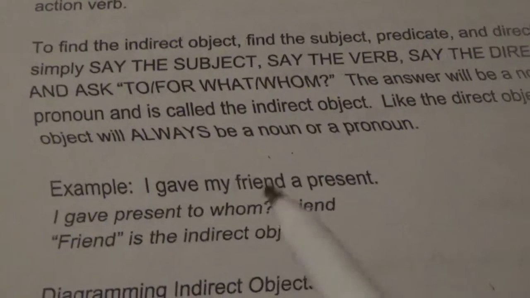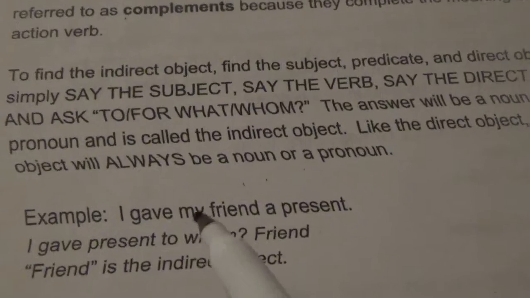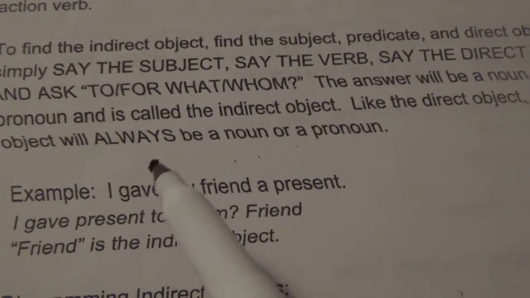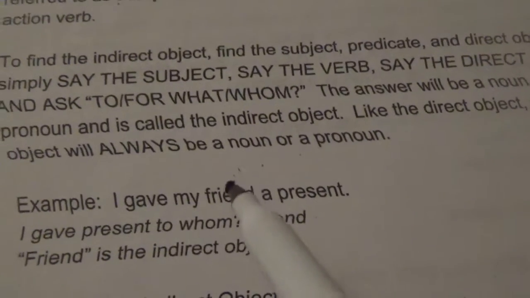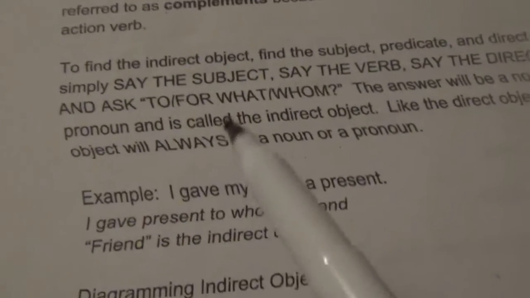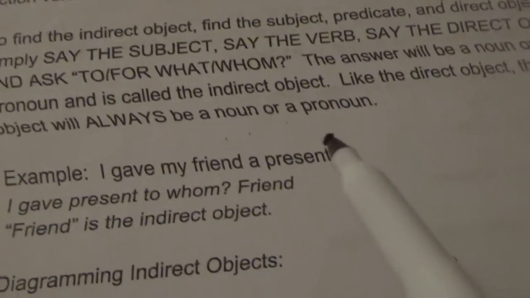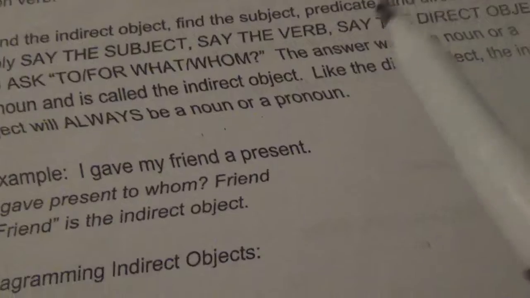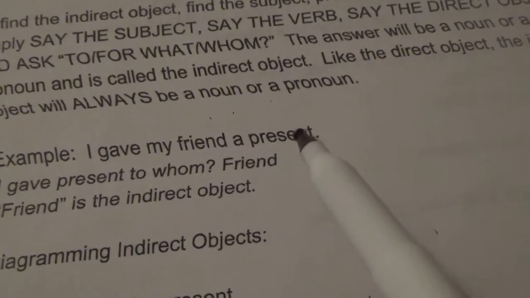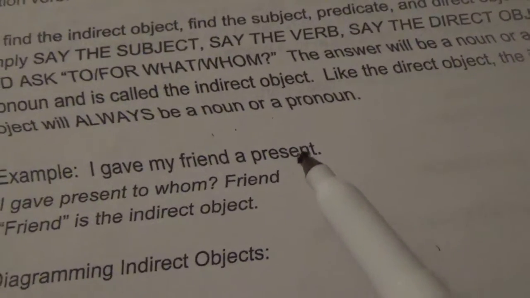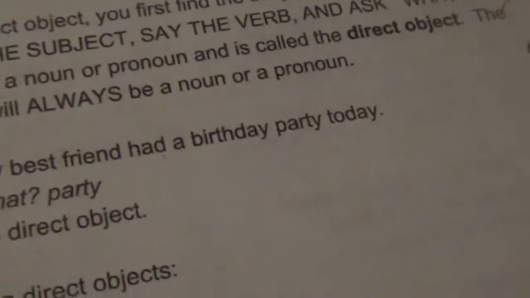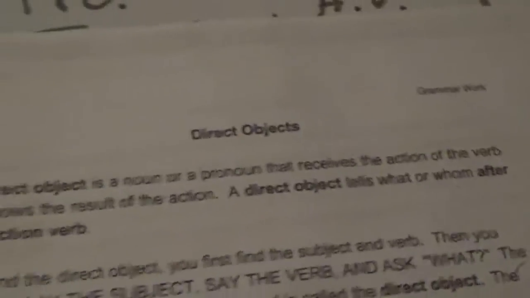So for example, I gave my friend a present. If you had this sentence, you're going to identify the subject, I, the predicate, gave what? Friend, or sorry, didn't give my friend. See how easy it is to mess that up? I gave what? Present. To whom or for whom? Friend. So I gave what? Present. Present is the direct object. It's what's being given. It is what is receiving the action of the verb.